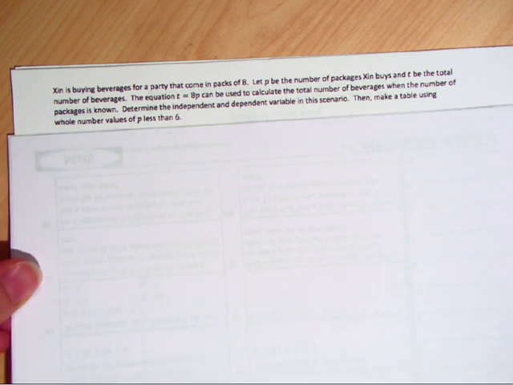Alright, in today's lesson we're going to be talking about multi-step problems in the real world, and we're still going to be working with independent variables and dependent variables, creating tables, and now we're going to start graphing the information from those tables. Alright, let's look at our first example.